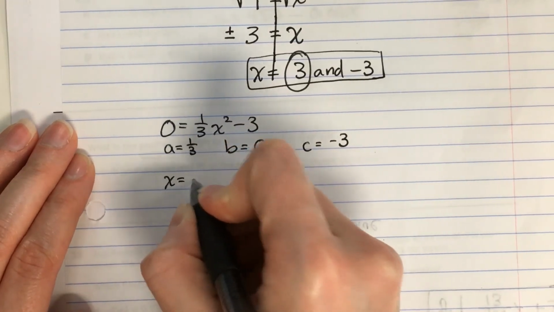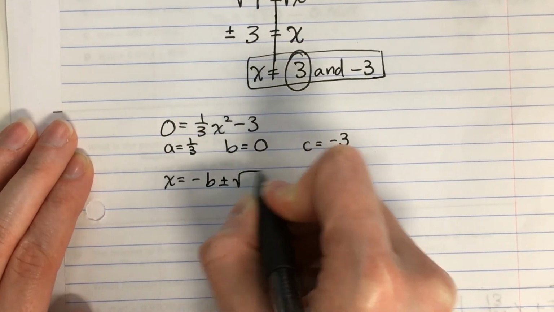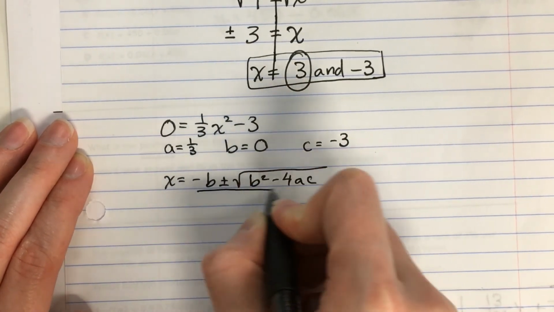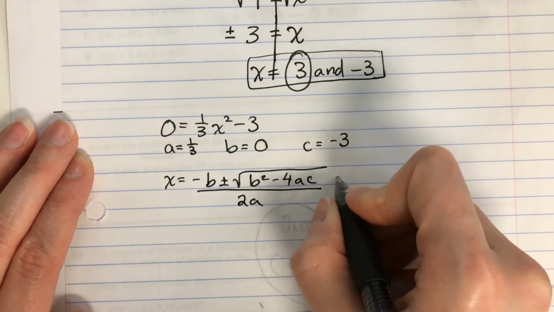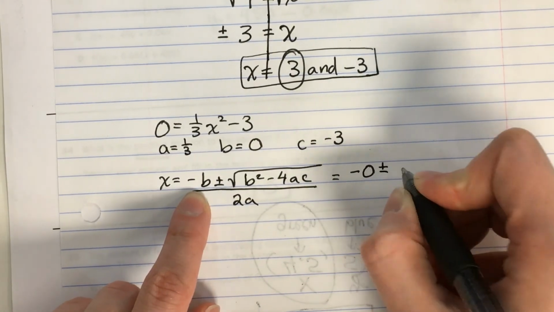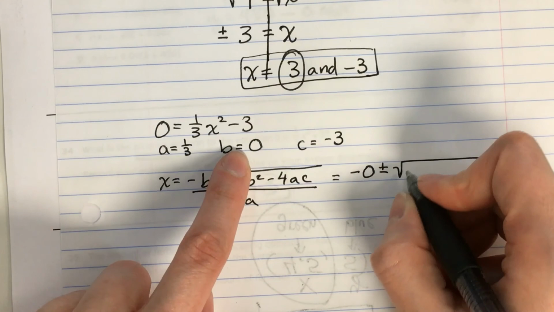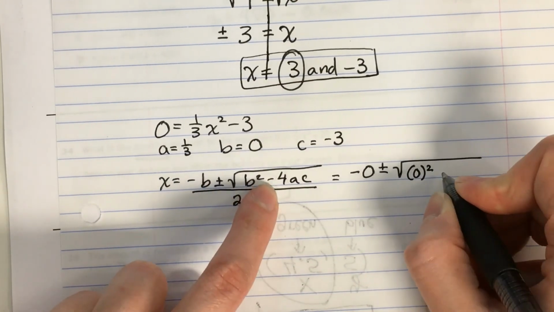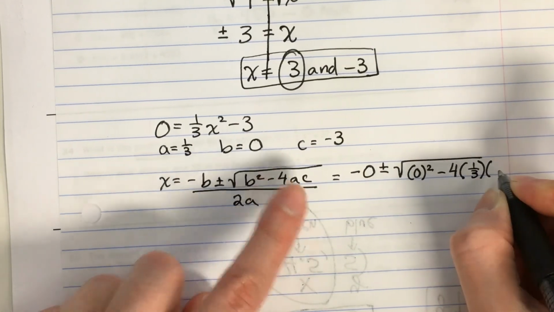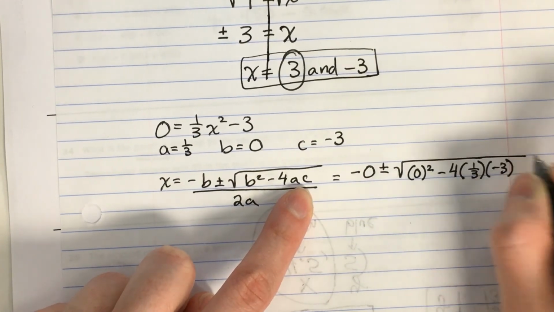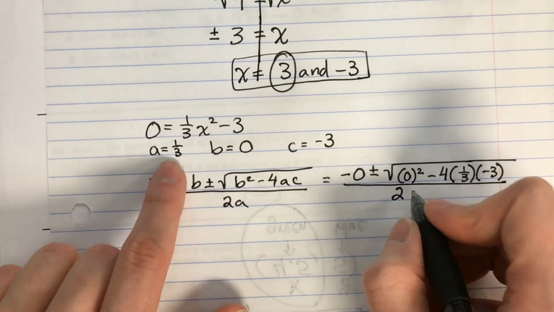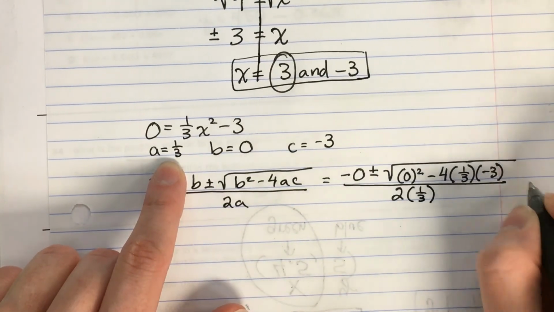It's x equals negative b plus or minus square root b squared minus 4ac divided by 2a. So negative b, so negative 0 plus or minus square root, b is 0, so parentheses 0 parentheses squared, minus 4 times a is 1/3 times c is negative 3. All of that divided by 2a, a is 1/3.